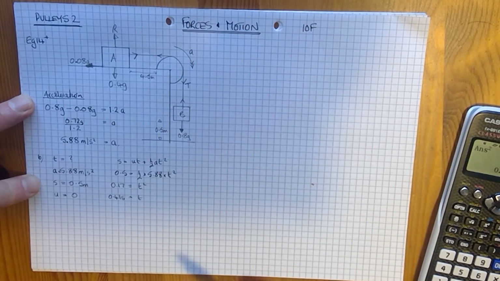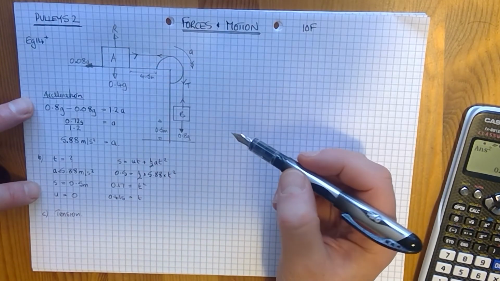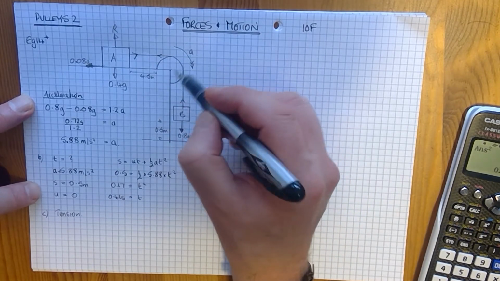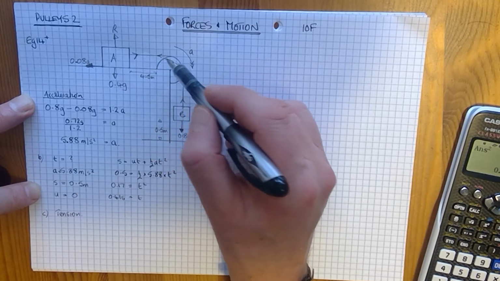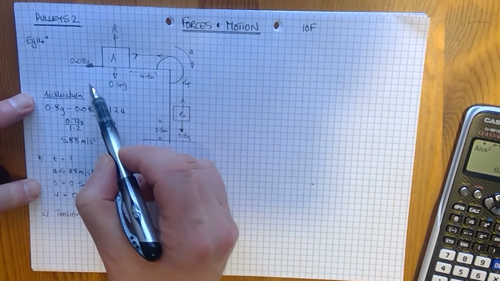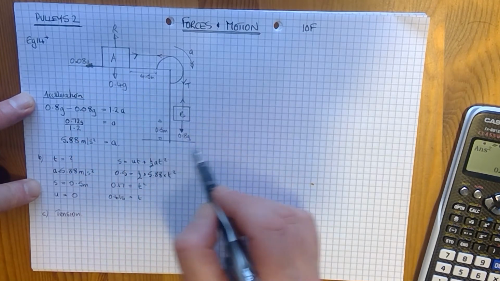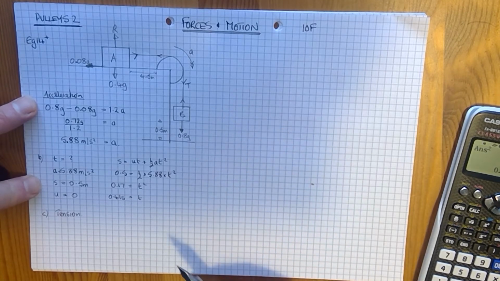The other thing I'm going to work out before I get on to the tricky last bit, which doesn't ask me in the example, but I'm going to do it. Let's work out the tension in the rope. Now, because it's inextensible, because there's no friction around the pulley, the tension along the top here going either way is the same as the tension here. So I can either choose this one or choose that one. Either way, I should get the same answer. I'm going to do both to show that in fact you do get the same answer.